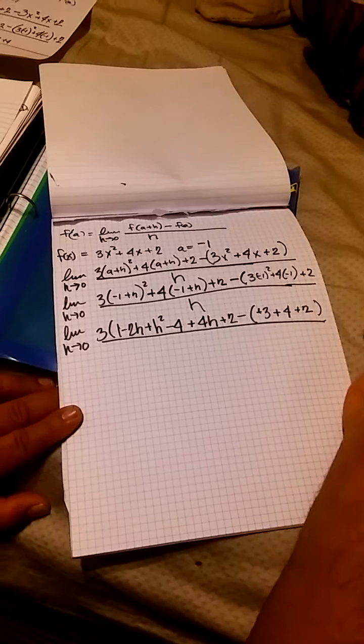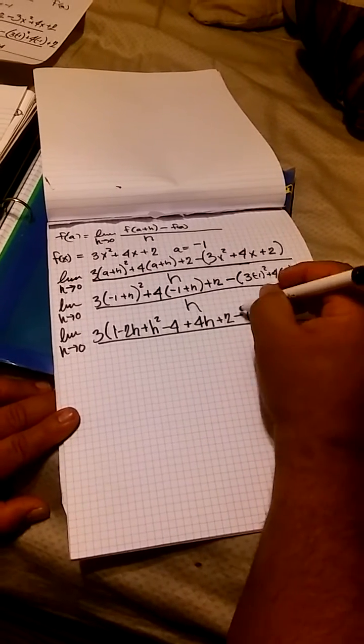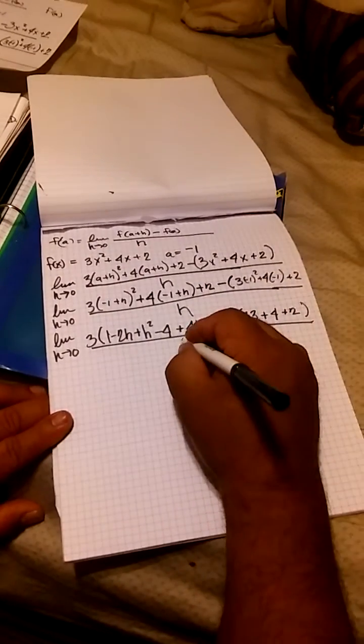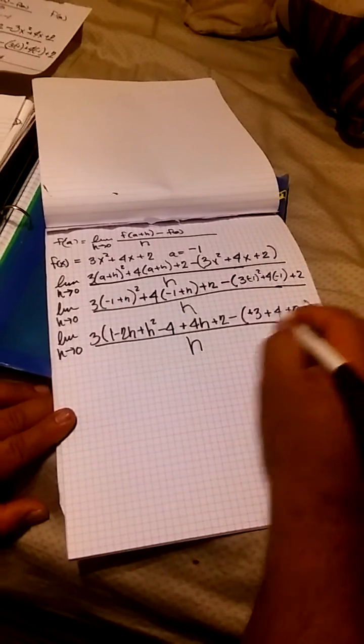Or plus 2, I'm sorry. So after we get this, we're going to distribute over h, and we're going to distribute a negative.